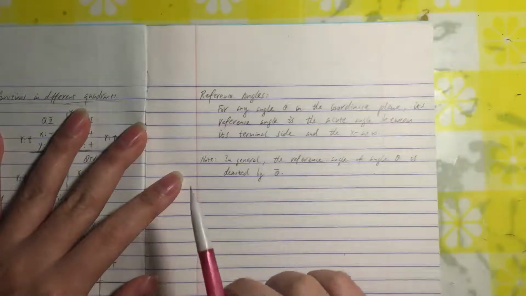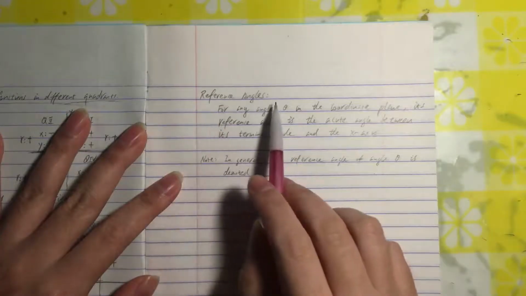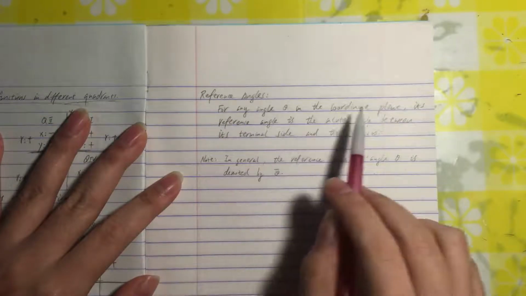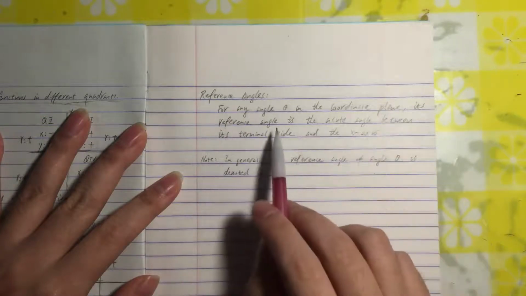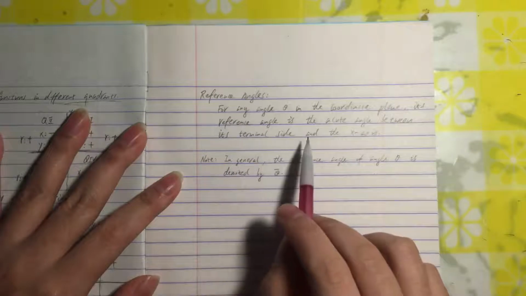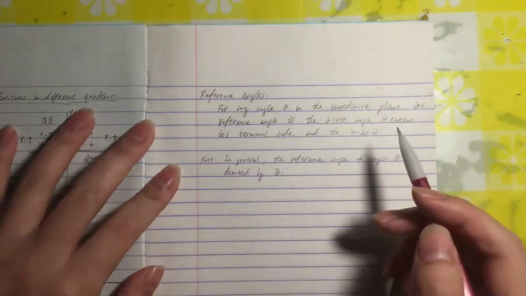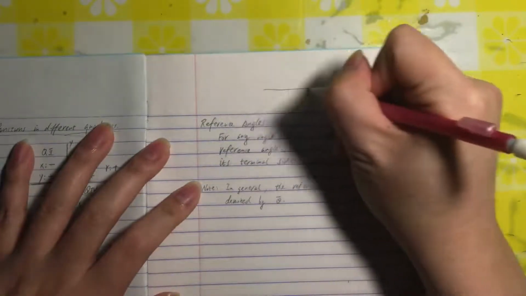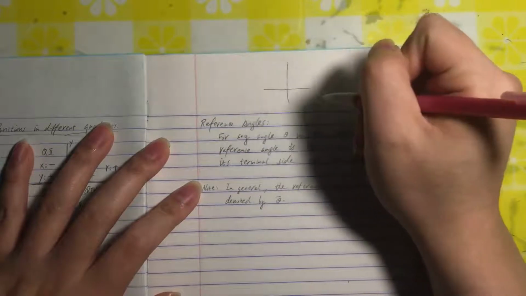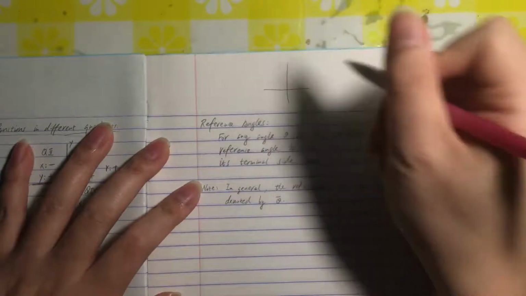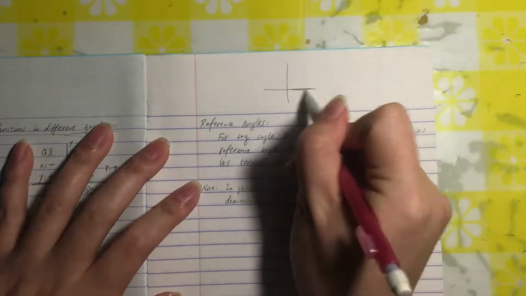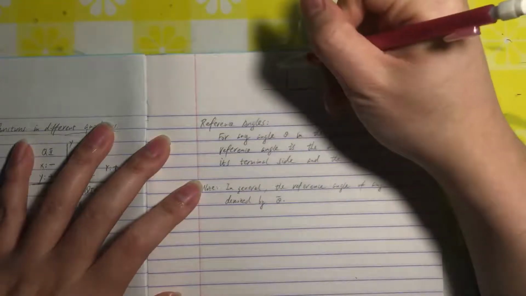Next, let me introduce reference angles. For any angle theta in the coordinate plane, its reference angle is the acute angle between its terminal side and the x-axis. For example, let theta be an angle in standard position. That's its initial side, and assume this is its terminal side.